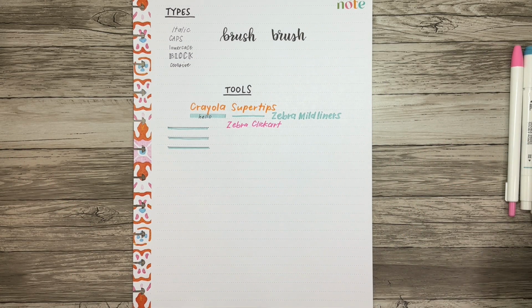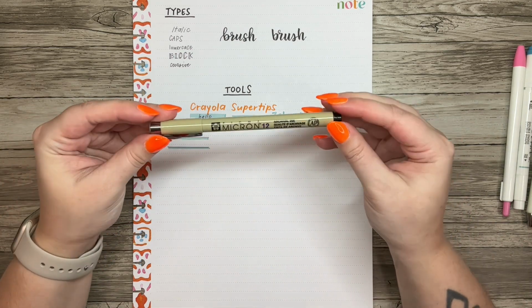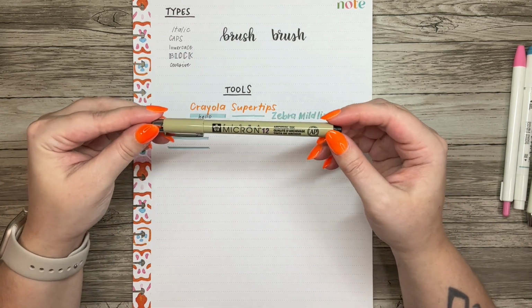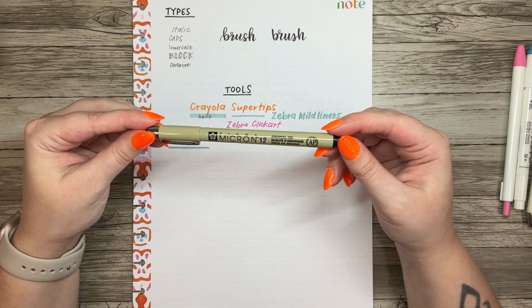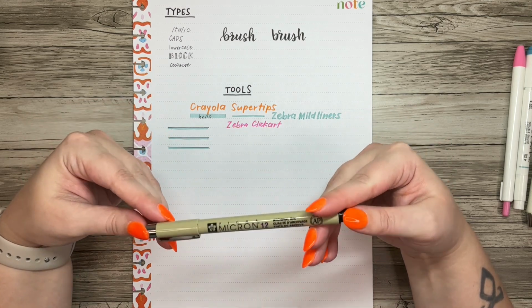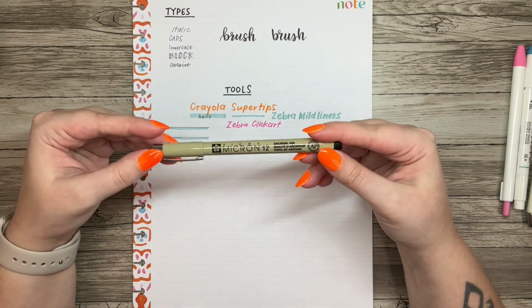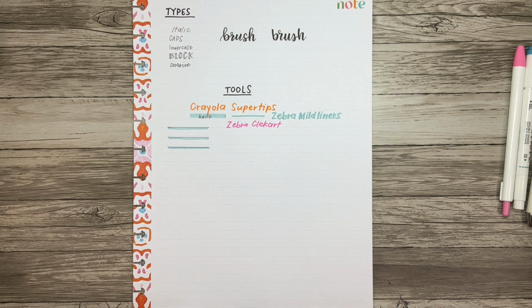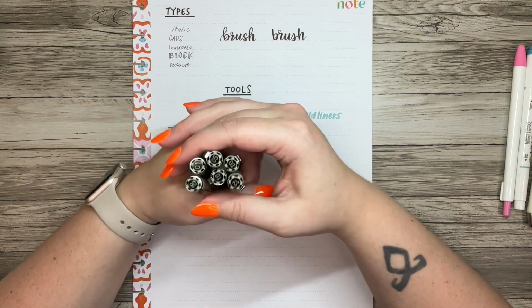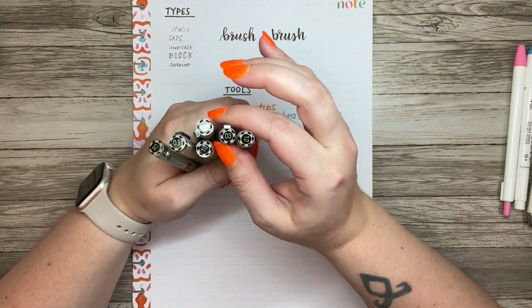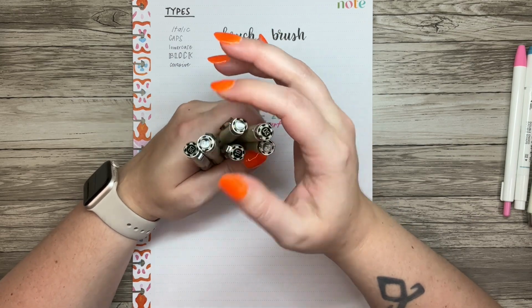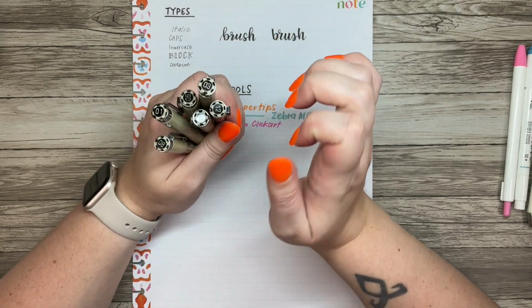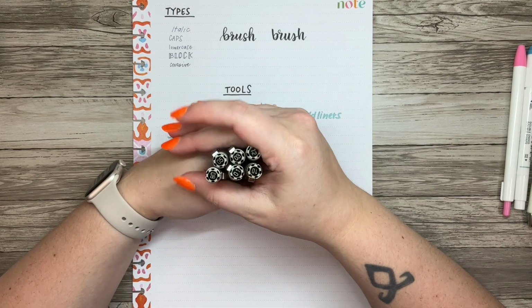The next thing, well, my Pigma Microns that I've been obsessed with recently. If you've watched any of my After the Pens videos or really anything where I'm writing, I'm obsessed with these. They come in a lot of different sizes. They also, I think, have a brush marker as well. I think it's like a softer tip, but they come in a 01, a 03, a 05, a 08, a 10, and a 12. I think they might come in other sizes as well.